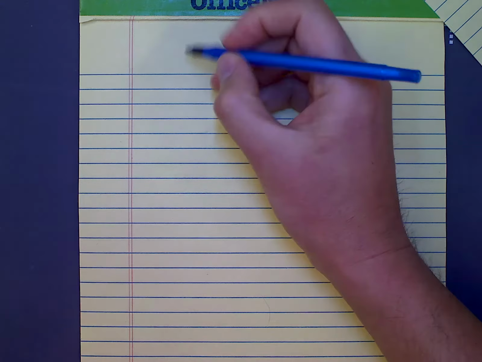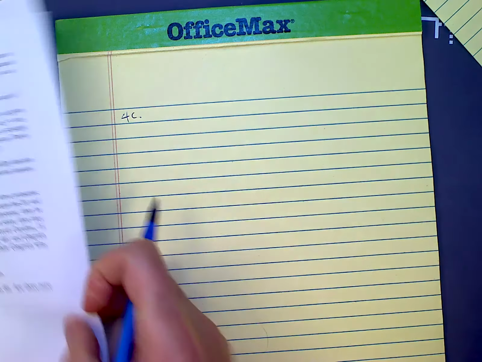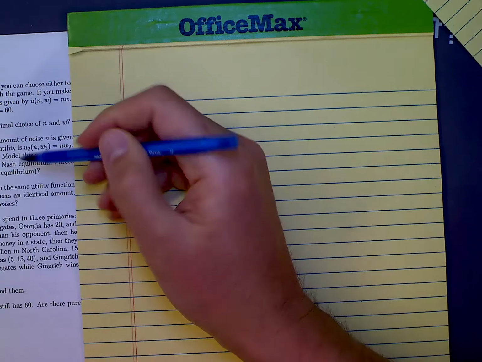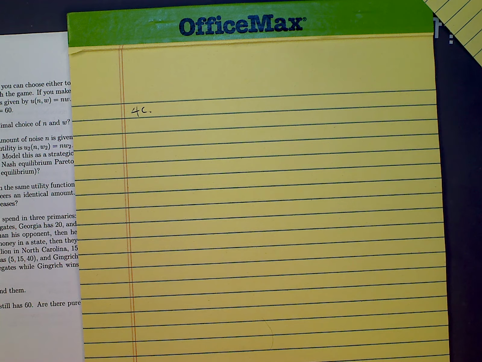Okay, so this is question 4, right? Problem number C. Parts A and B were no problem. I got A: I said they were both equal to each other, and they were both 30. And for B, I said it wasn't Pareto efficient. I said the Nash equilibrium was still 30-30, but they could conceivably deviate and be better, but they wouldn't. I think it is not Pareto efficient. You're right. But let's just do it from the start.